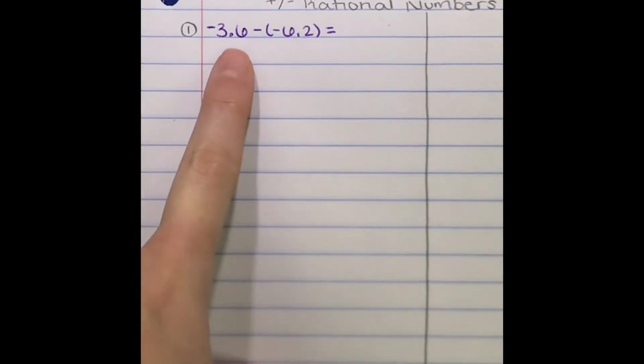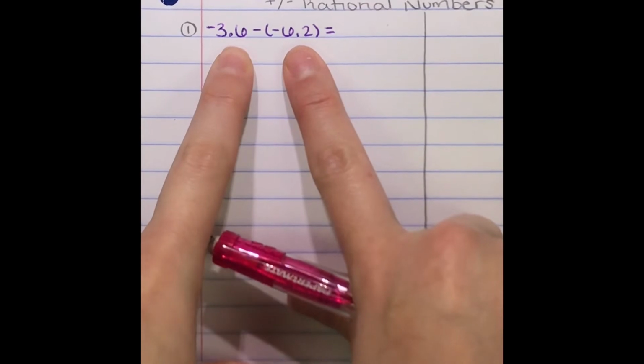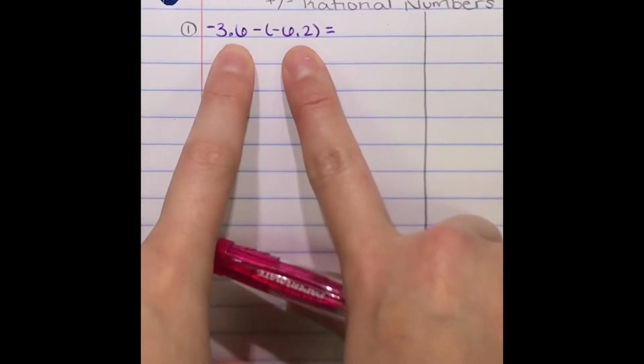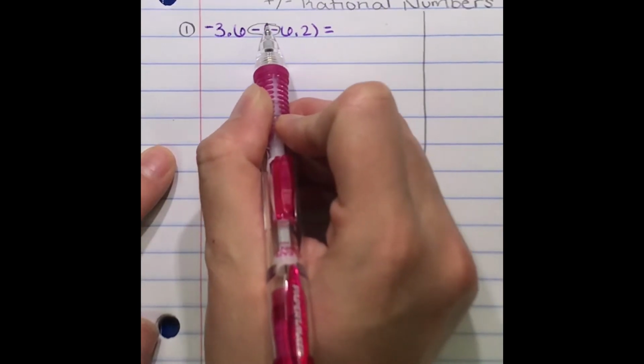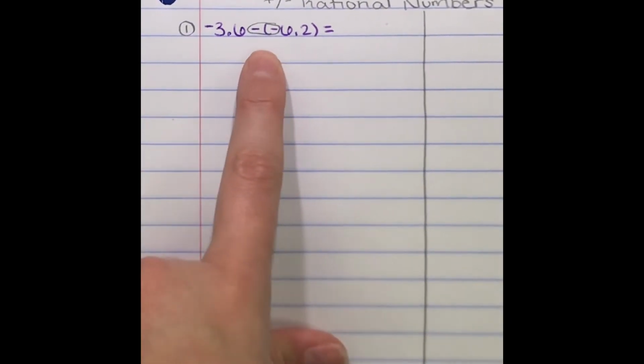Okay, I'm going to go back to pencil. Step 1, check for 2 signs in between the numbers. So I have 3.6 and 6.2. Do I have 1 sign in between, or do I have 2? I have 2. I have a minus sign and a negative sign. I cannot have 2. I have to change it to 1.